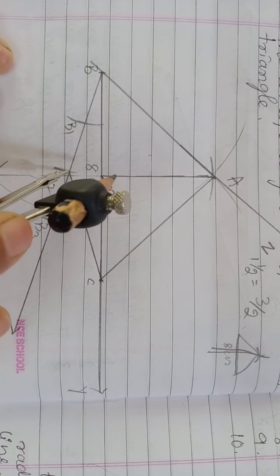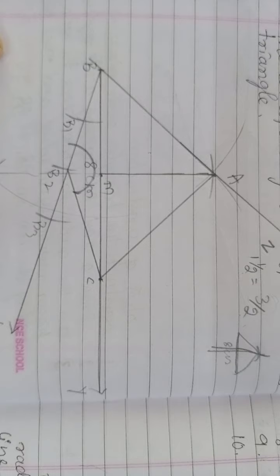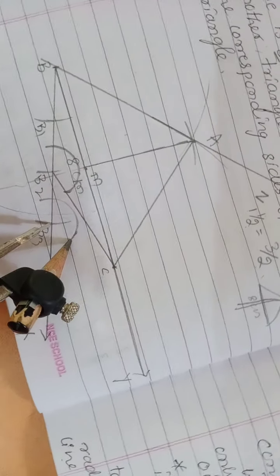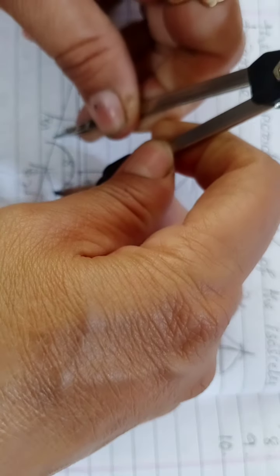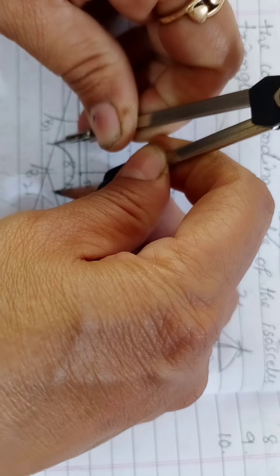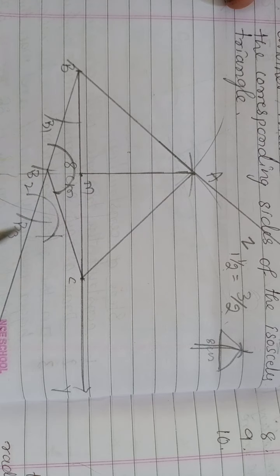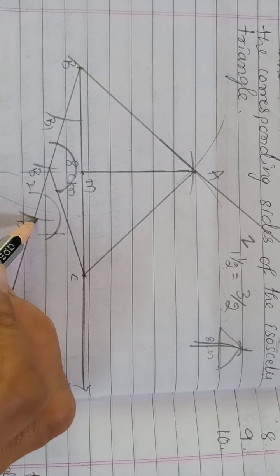How to draw that? Same procedure. We take a middle measure from point B to cut an arc. With the same measure, with B3 as a center, cut an arc. Now measure out the distance between these 2 points. Now from this point, cut an arc. Now this point and this point should be joined and extended.